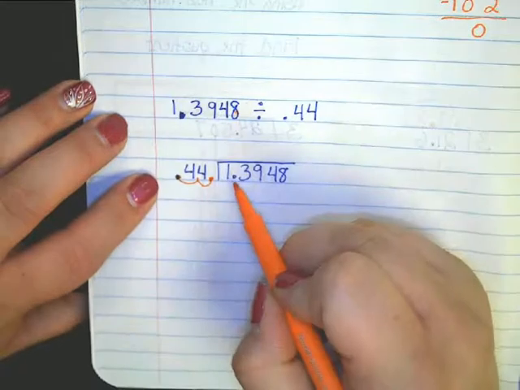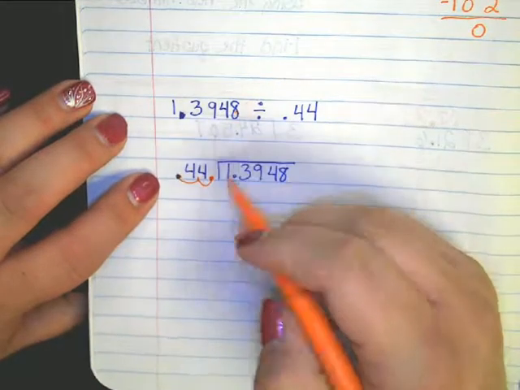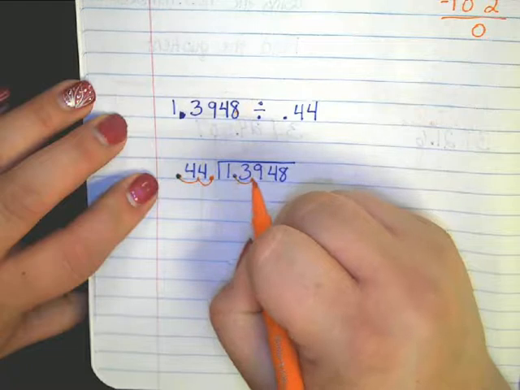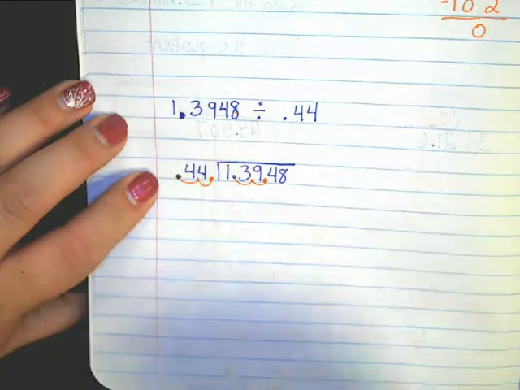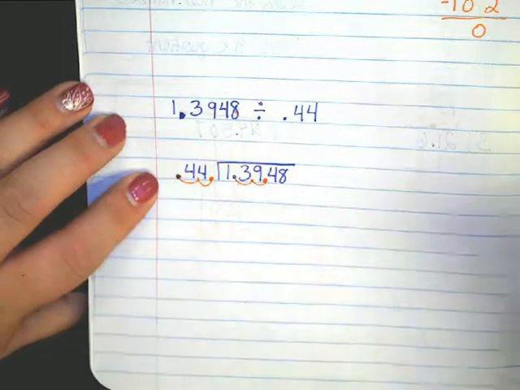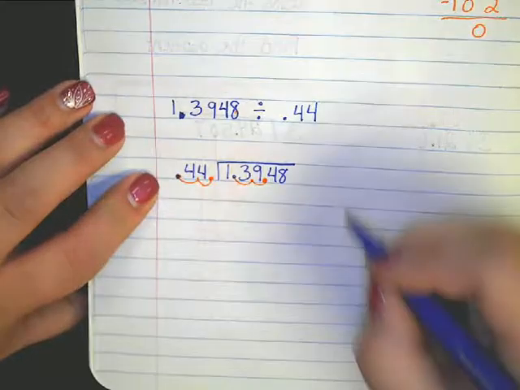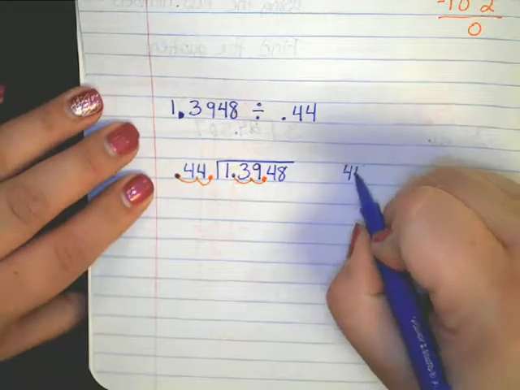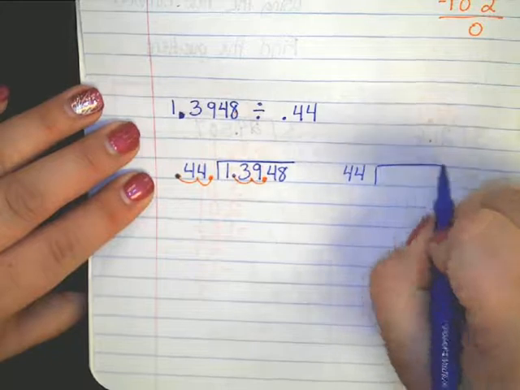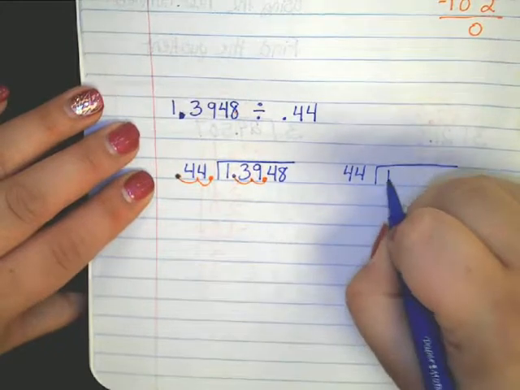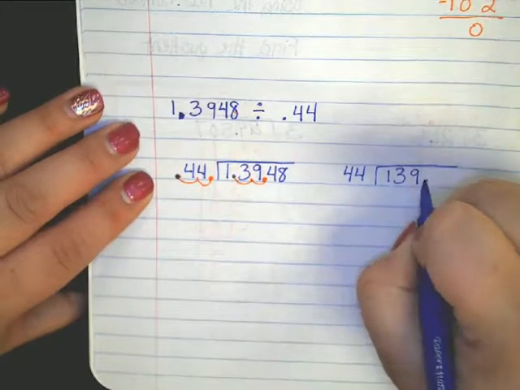Okay. So now let's rewrite it. This turns to 44 on the outside. And on the inside, I have 139.48. Everyone see how we got that? Any questions?